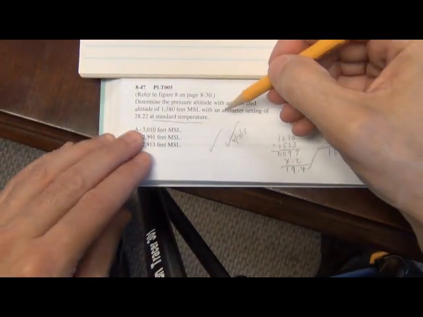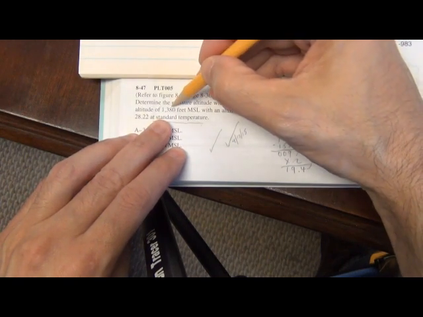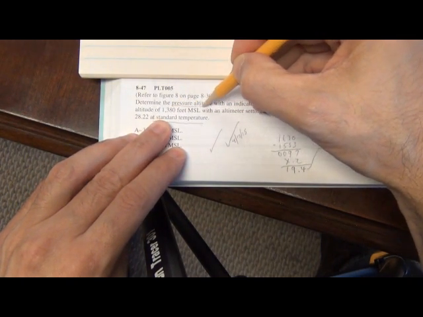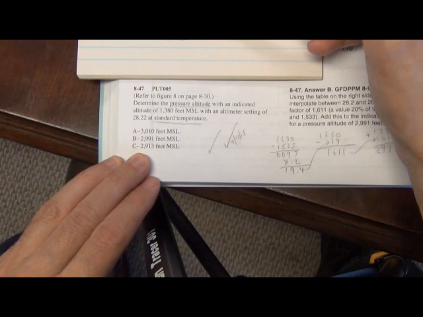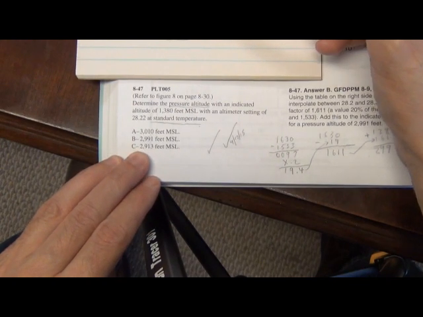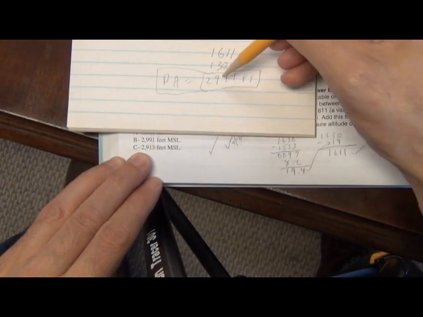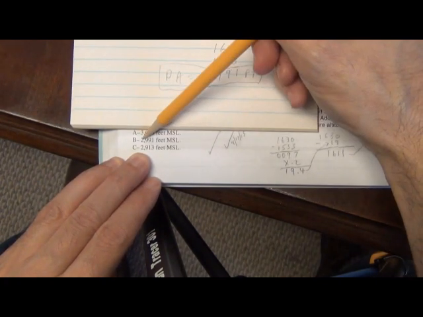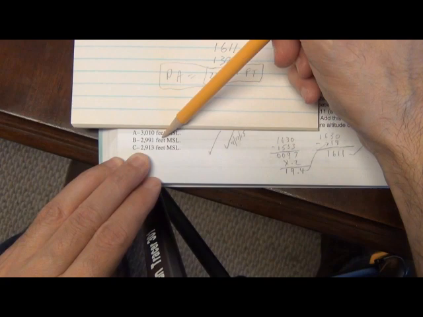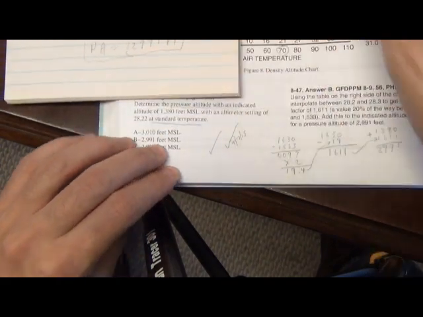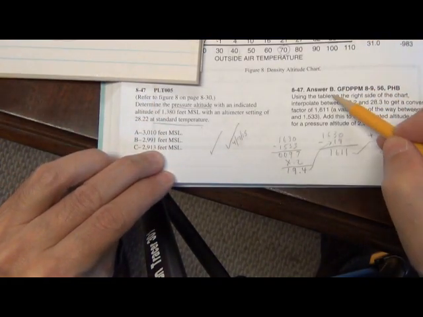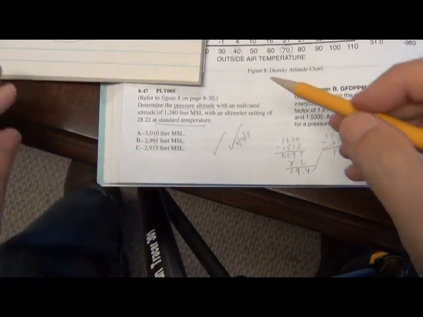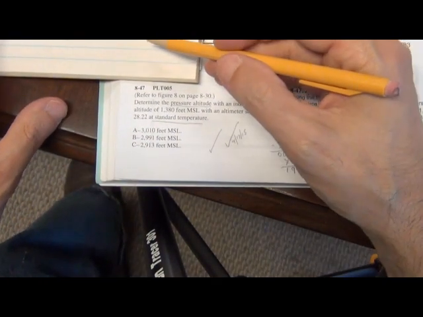And the question here is asking us to determine the pressure altitude. So let's see if our answer matches any one of these. I have 2,991, and if you look at answer B, 2,991 feet. And let's see if B matches. And that is in fact the answer, 2,991 feet. So we know the pressure altitude.